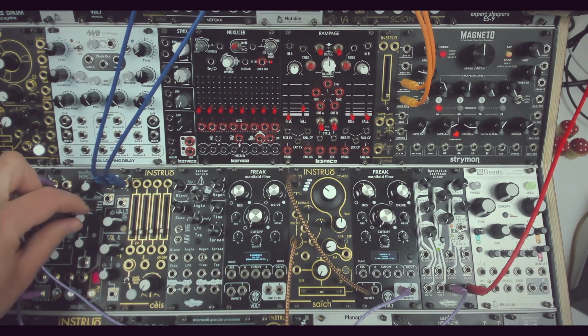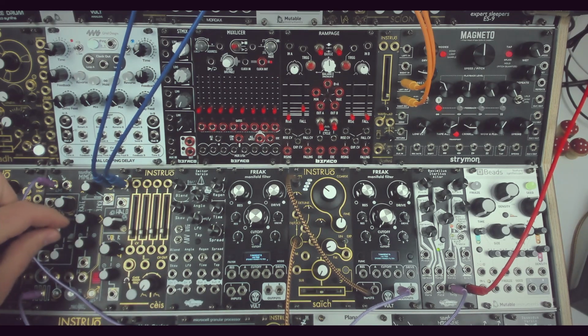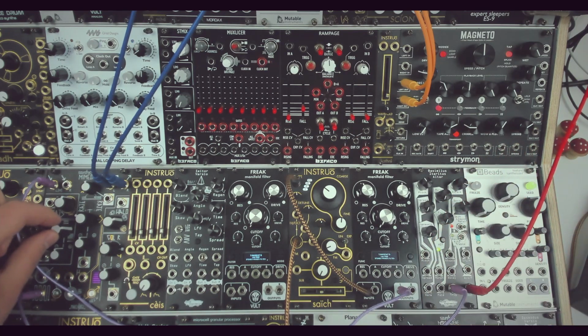But still, it's fun to experiment with. So all in all, I guess that Magneto is more dedicated for traditional looping, and the Mimeophon is more for experimental looping and unpredictable results.